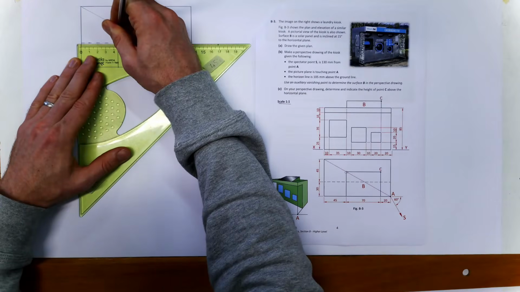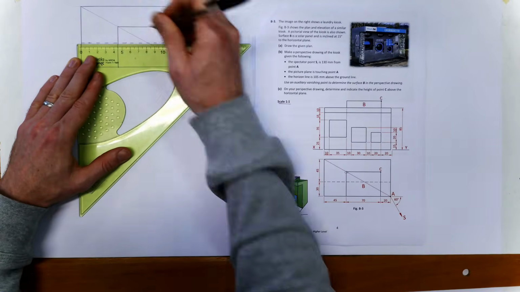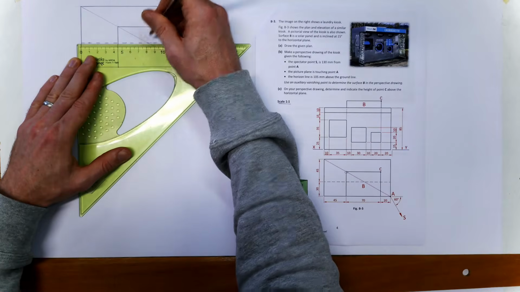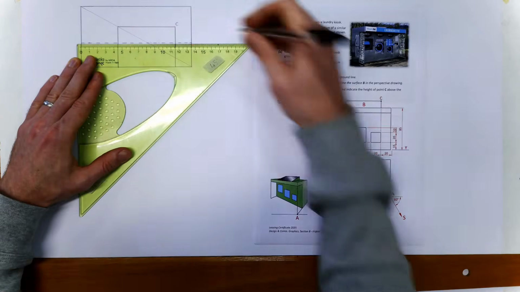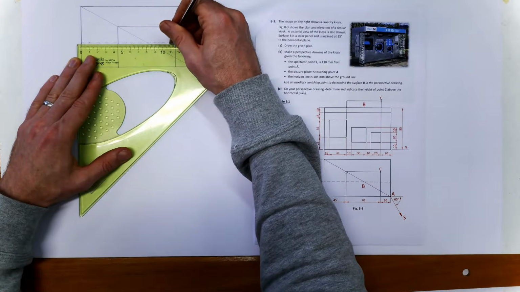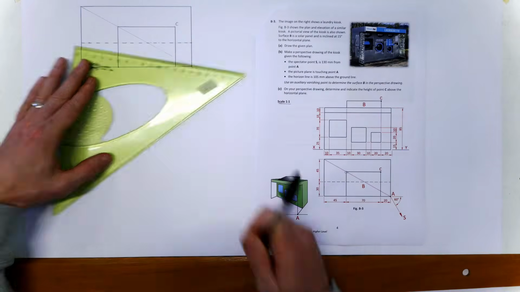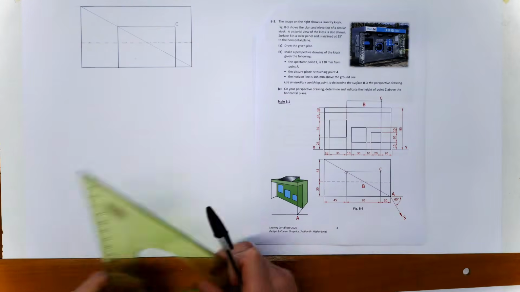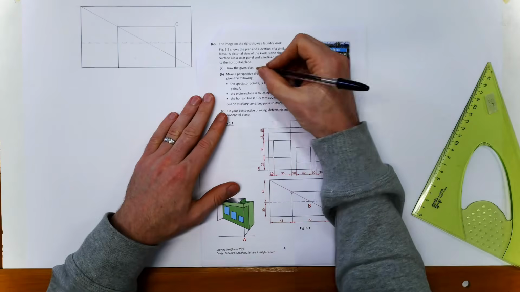It's actually bang on there. And another 10 plus 30 plus 10, 20, which is there, that's fine. 20 left, great. So some of those are just marked off for later. All right, so that's my plan drawn.